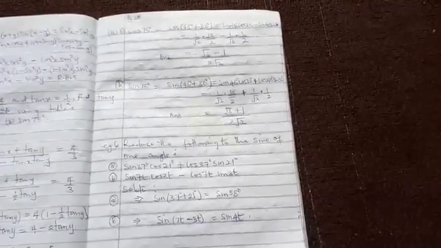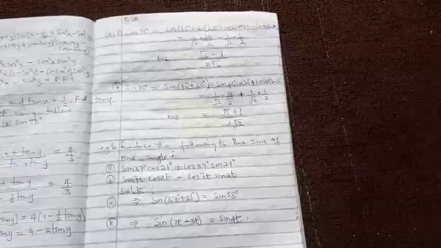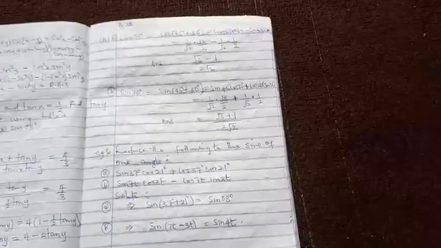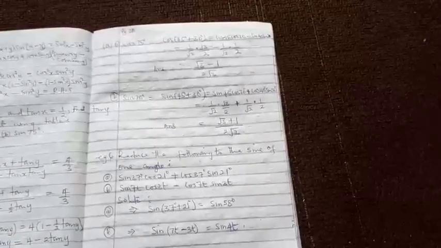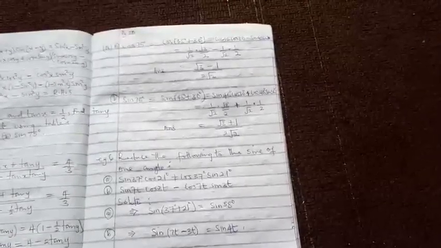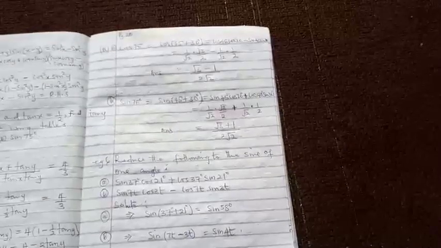Similarly, sin 75 degrees is sin of (45 degrees plus 30 degrees), and that gives sin 45 cos 30 plus cos 45 sin 30. On simplifying, sin 45 is 1 over root 2, cos 30 is root 3 over 2, plus cos 45, 1 over root 2, sin 30 is half, and that gives (root 3 plus 1) divided by 2 root 2, because the denominator is 2 root 2.